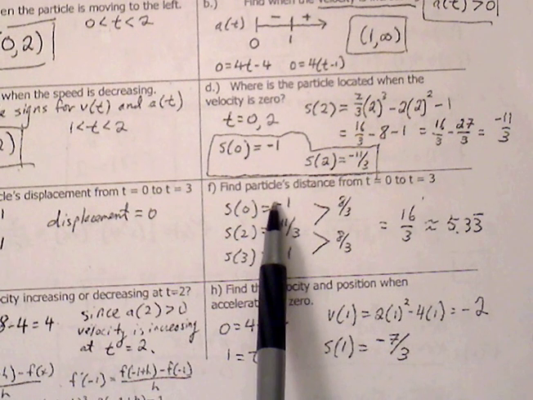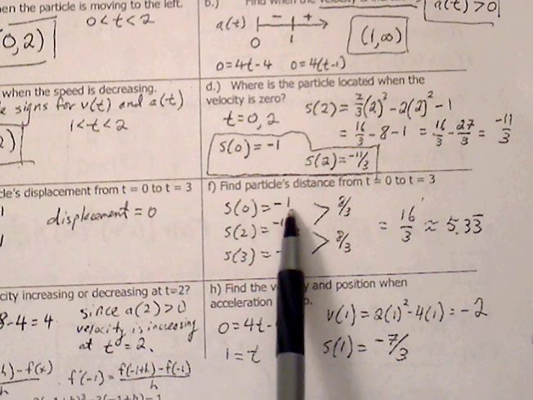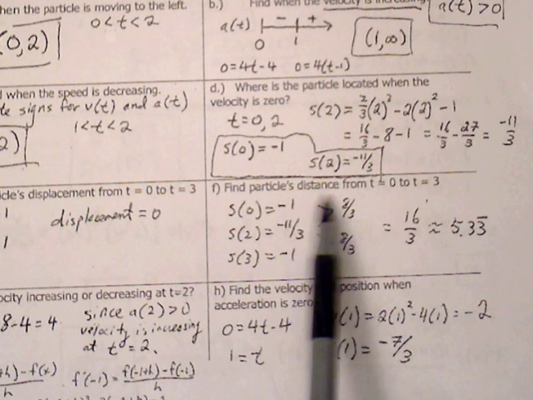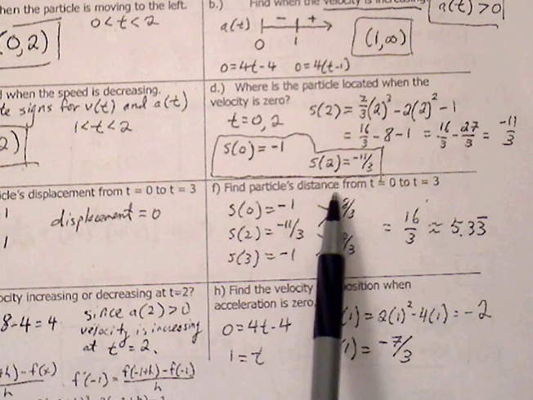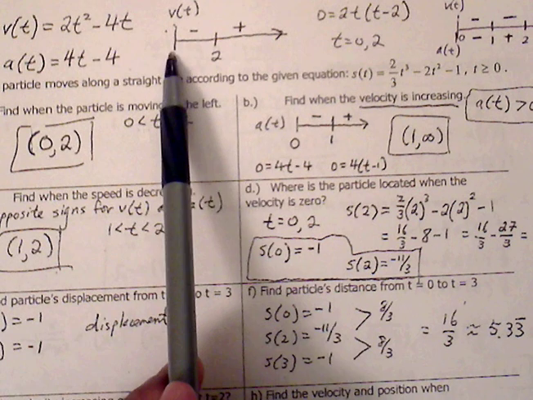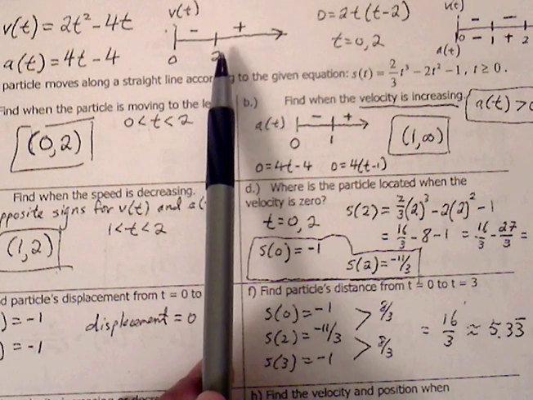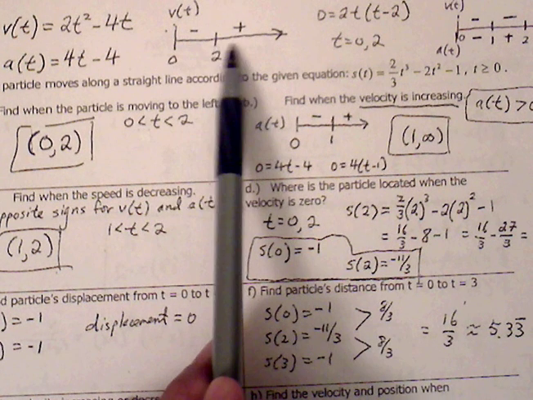Okay, find the particle's distance from 0 to 3. So to do that, we need to identify, is there any change in direction for this particle? So this particle does have a change in direction at 2. So that means he's moving in one direction. He stops at 2, and then he backtracks in the other direction.